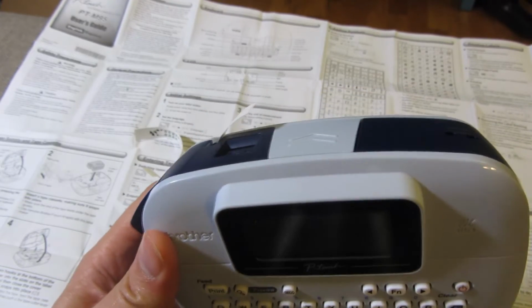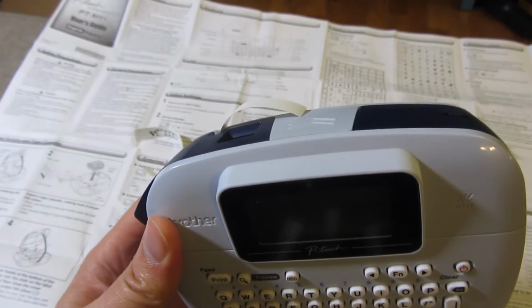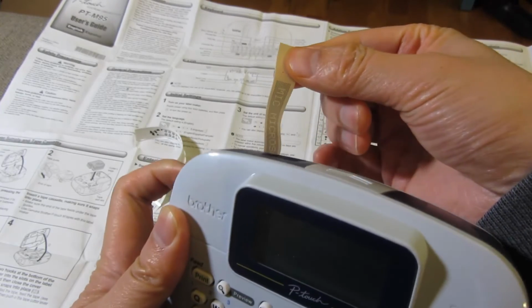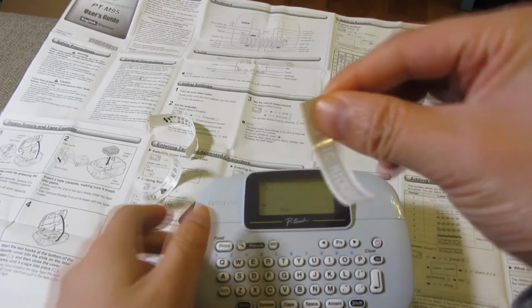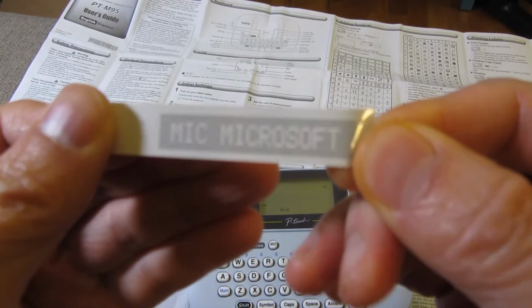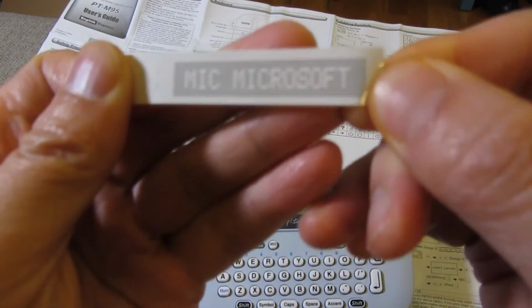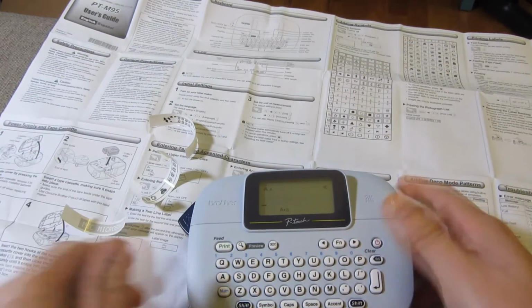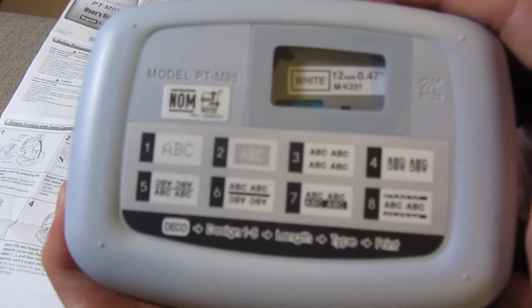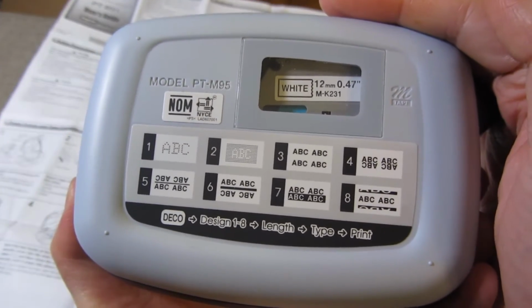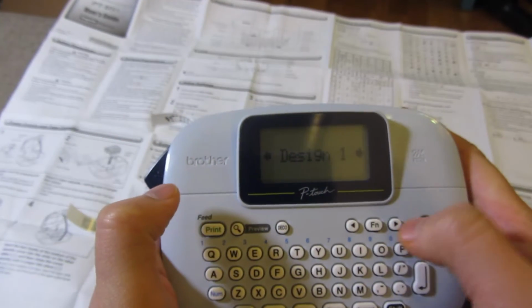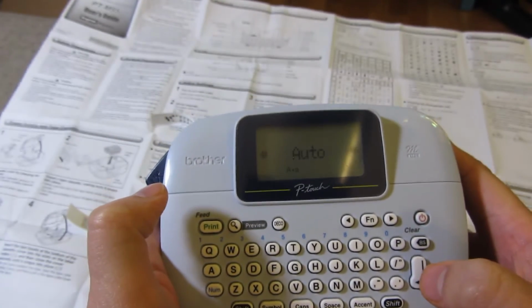Let's see if it comes out vertical with the different design. So hit enter. This is how it looks. It did not do the vertical. It just did this here. And you can see if I go back here, those are the different styles that it had. So now I'm going to go back and I'm just going to do design 1. Hit enter.